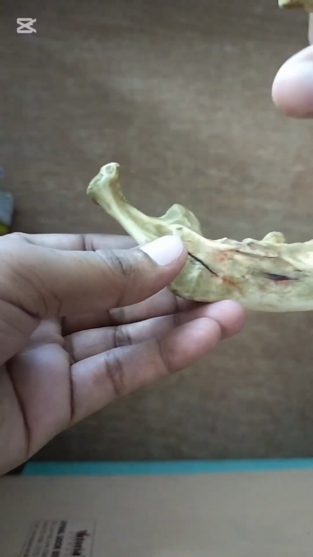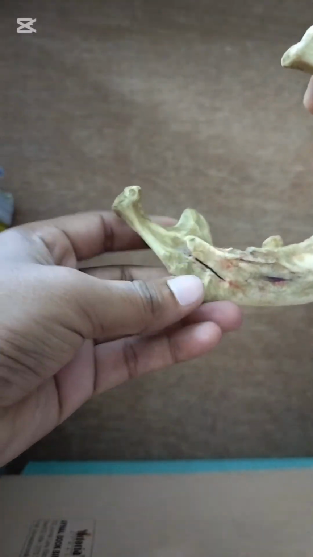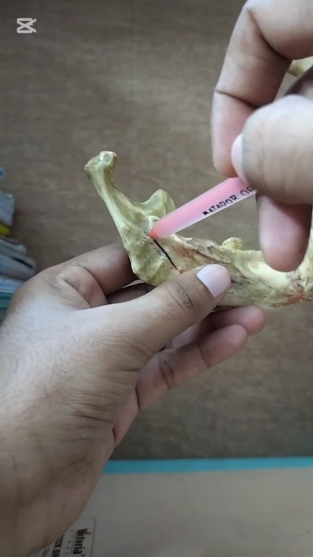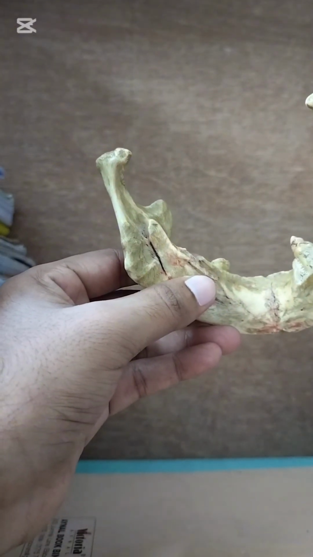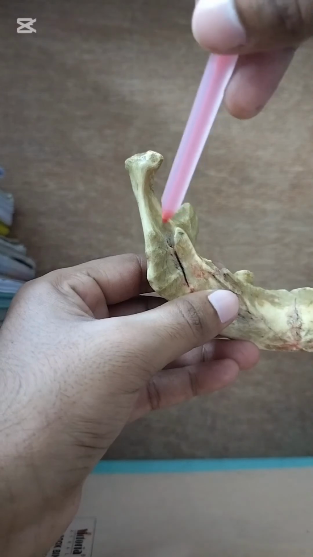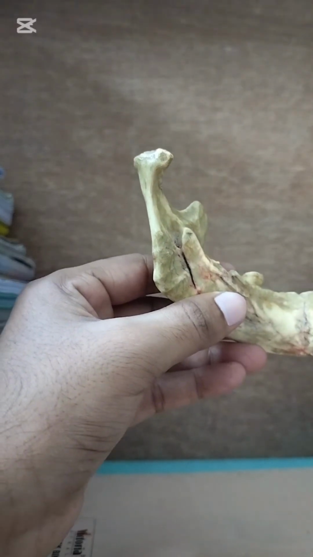The ramus contains the mandibular foramen. This is the mandibular foramen, through which the inferior alveolar nerves and vessels pass.